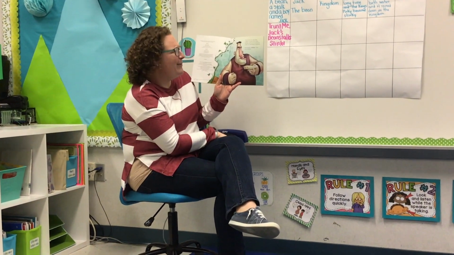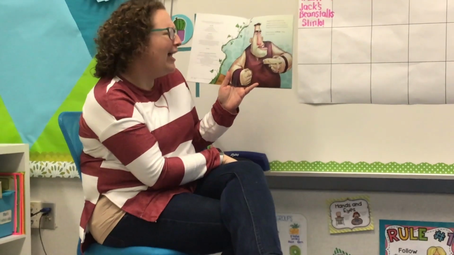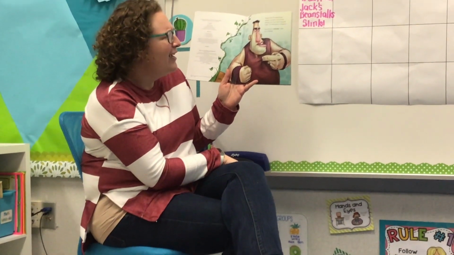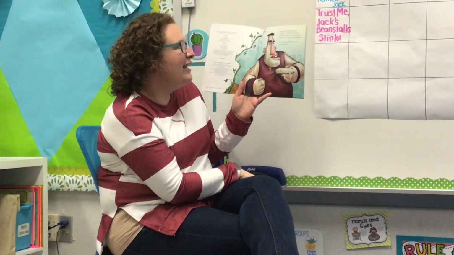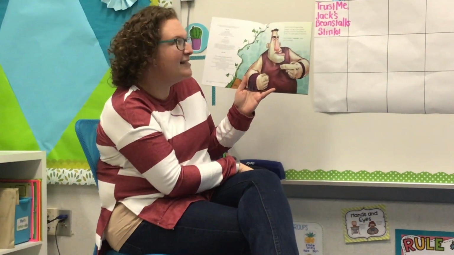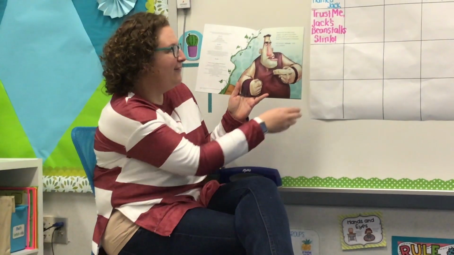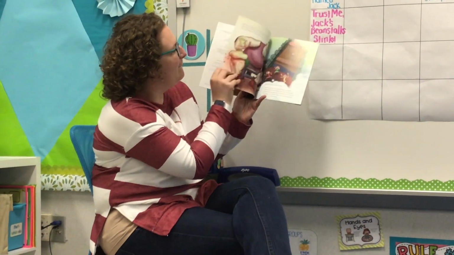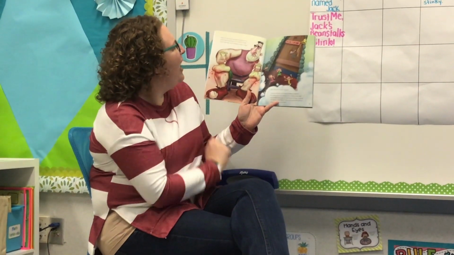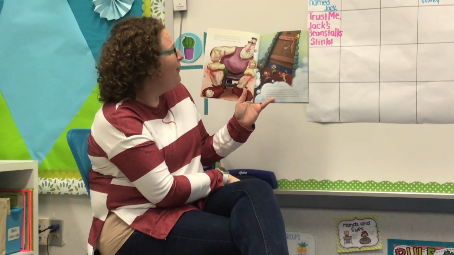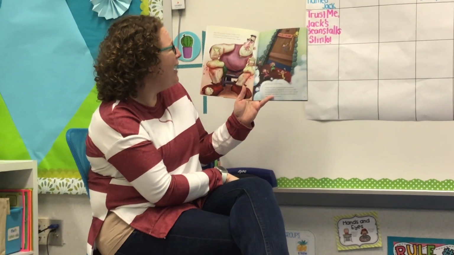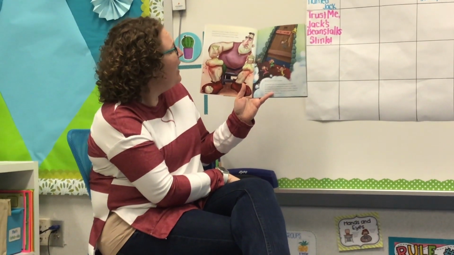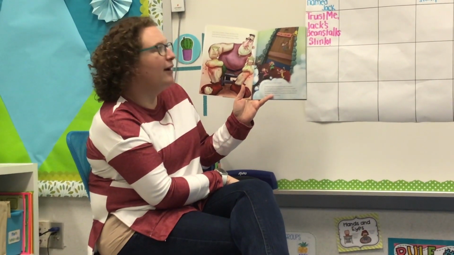Trust Me, Jack's Beanstalk Stinks, as told by the giant. People think it's easy being a giant. You get to be rotten, grumpy, and loud. You're big and tough. You have gobs of treasure, and nobody tells you to behave. Giant life is no picnic, though. It's hard to find shoes that fit. My knees hurt from the weight of my huge body, and I'm always hungry.